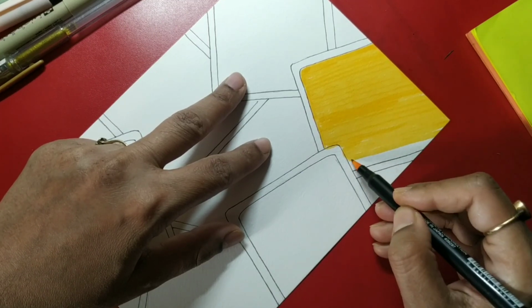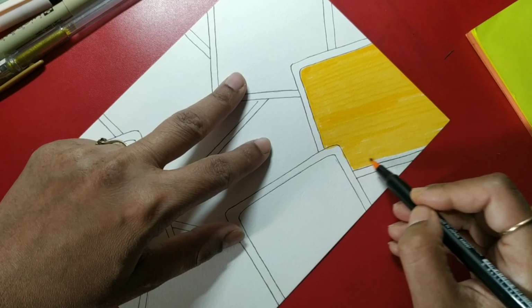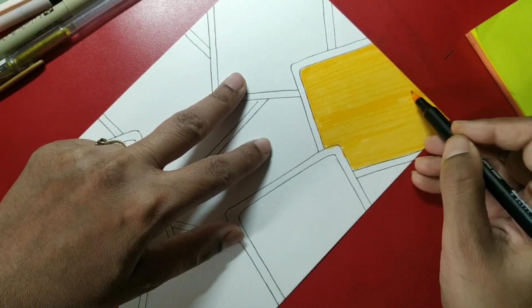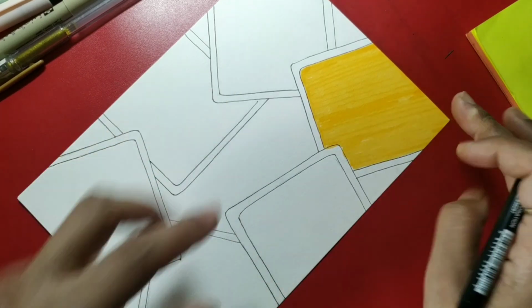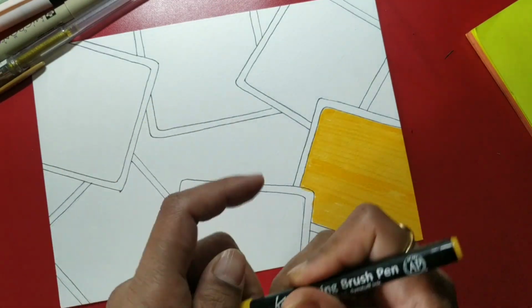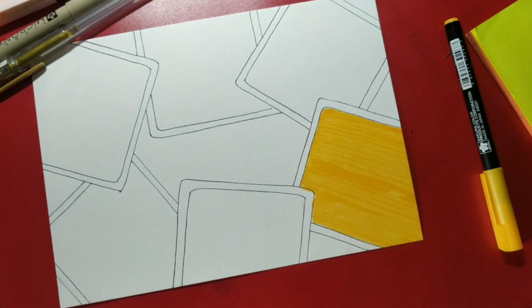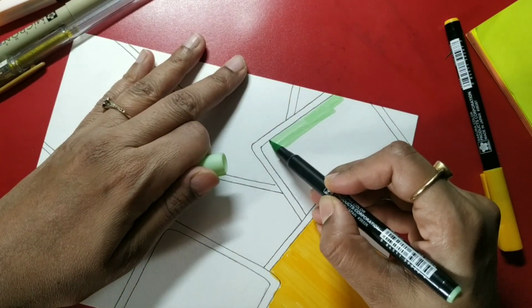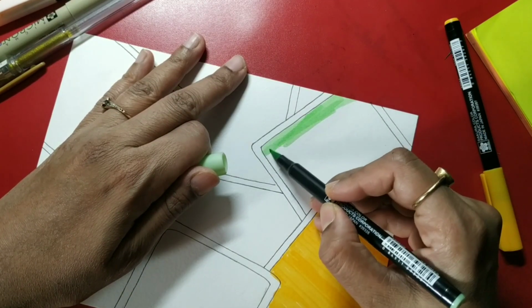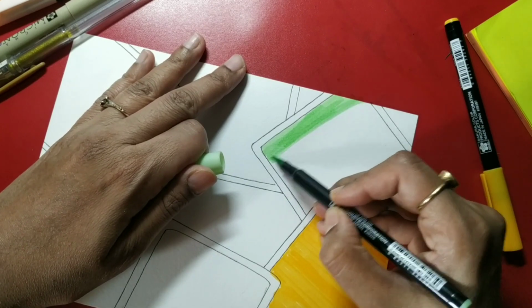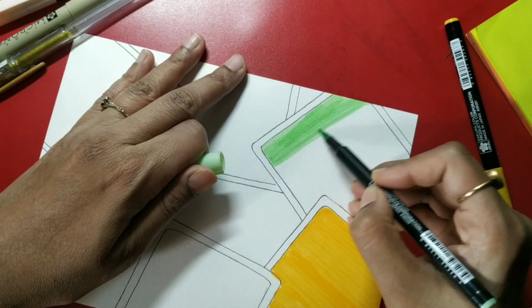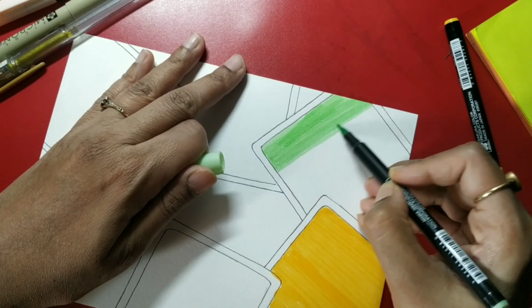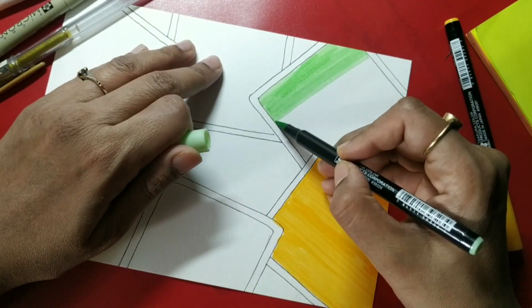You can also use your watercolor panel if you want to add the color differently. Yes, so that was yellow. Now I'm going to use some bit of green. Have fun with some coloring today. Take your time.